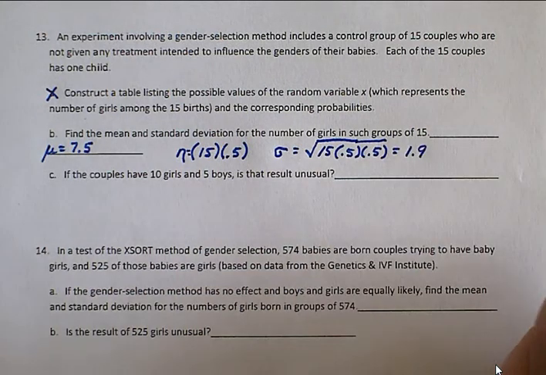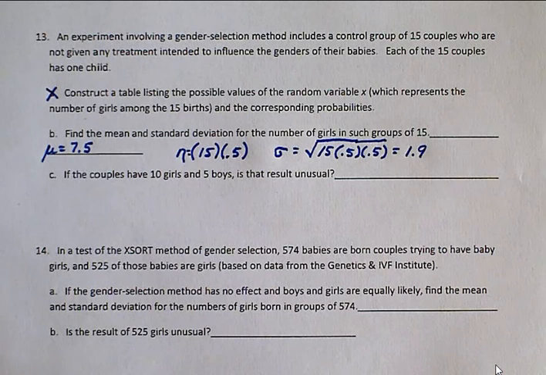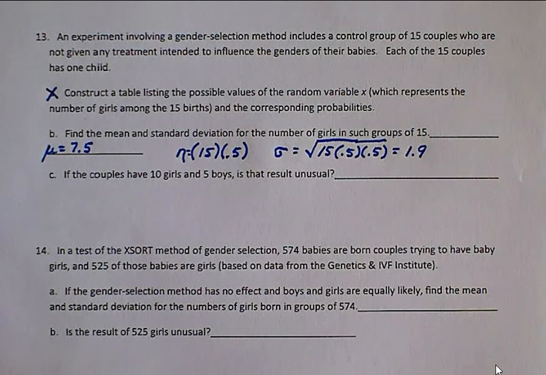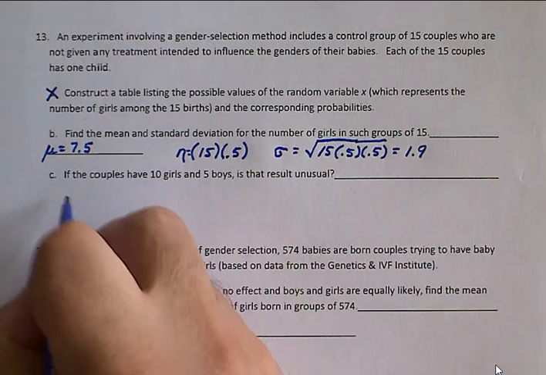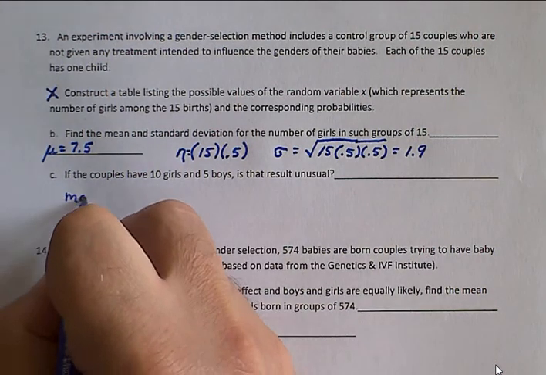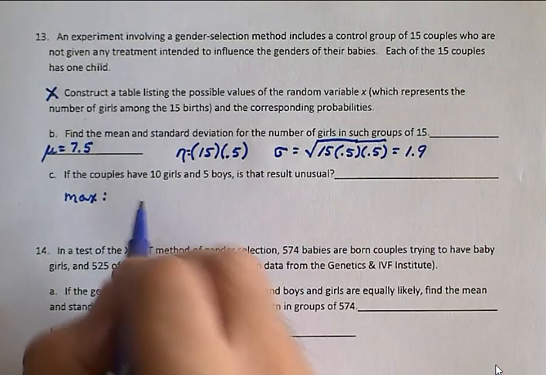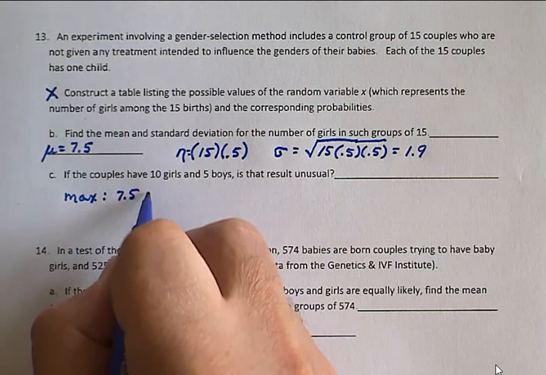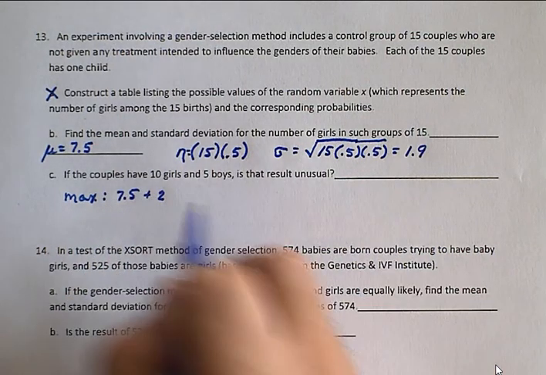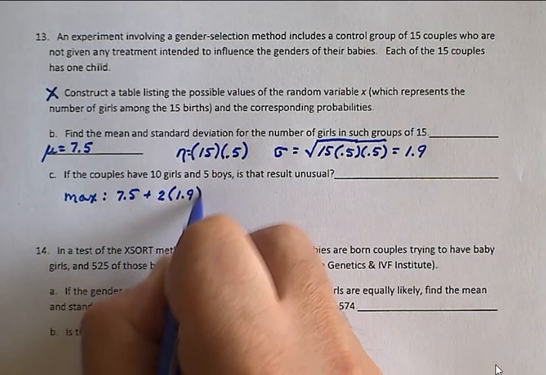And it says if the couples have 10 girls and 5 boys, is that result unusual? So in other words, is 10 out of the 15 of the same sex above the max? So let's look at what the maximum value is. My maximum value is the mean 7.5 plus 2 standard deviations of 1.9.